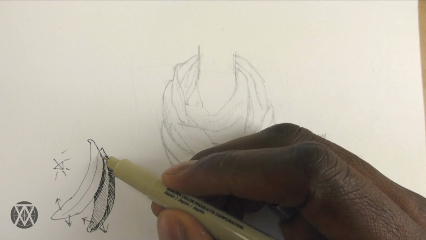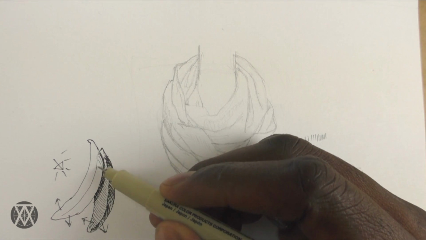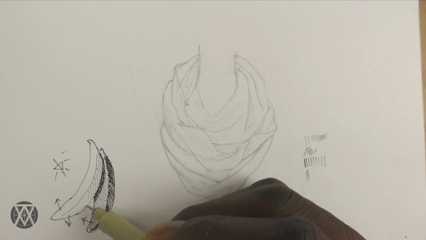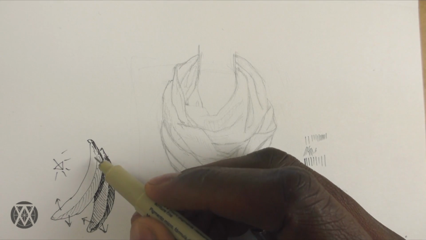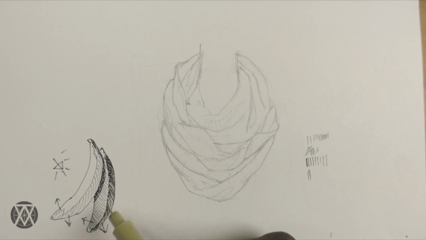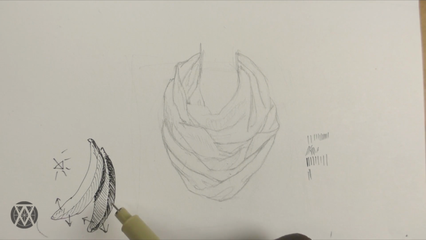Now, with the yellow banana, we're going to be using lighter strokes. And for the light area, I may not even put any strokes at all, and I may just leave it just like that. What I'm communicating then is that this is lighter than this is. So this has a lighter local value than this does.